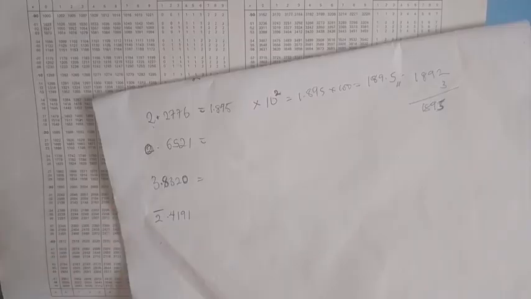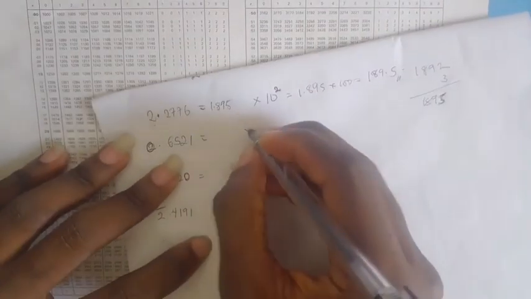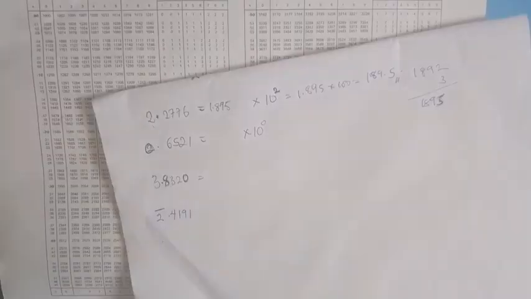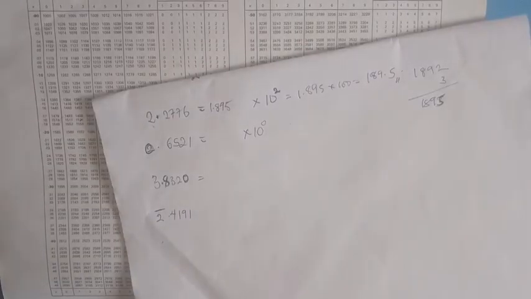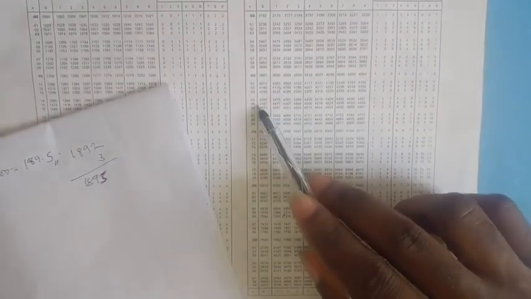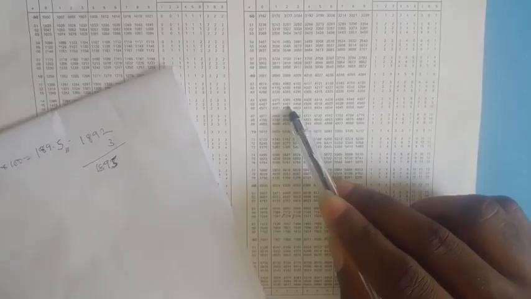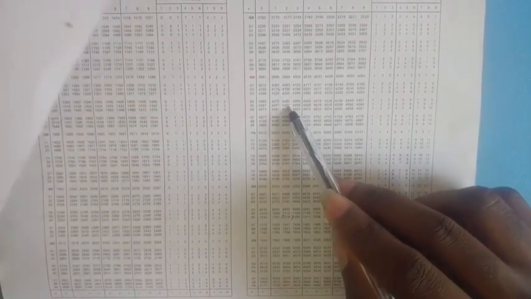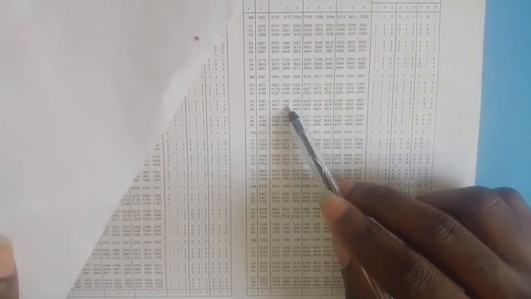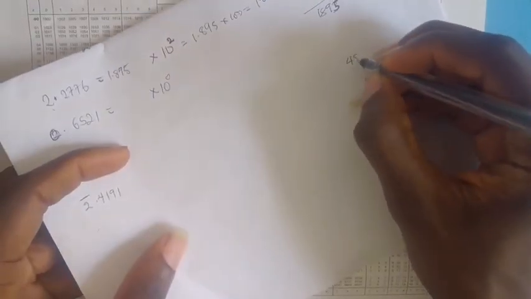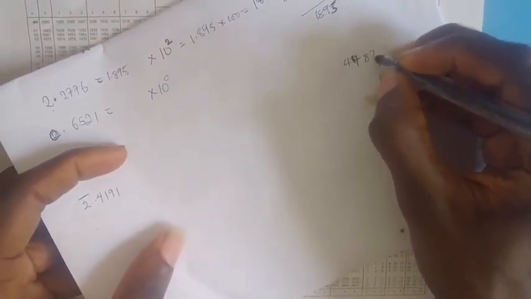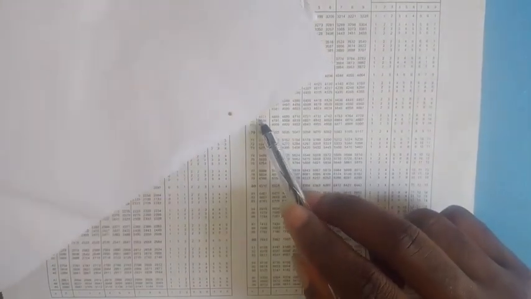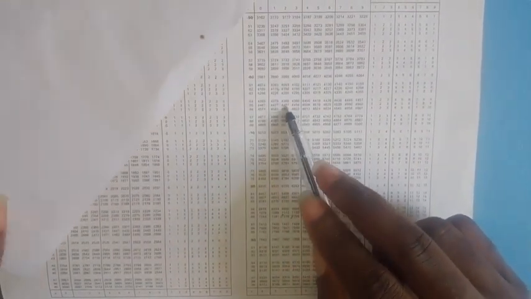Yes. For the second one, first of all, we convert the power of 10 to 0. Now, 6521 is our focus here. So we have 65 under 2 with a difference of 1. 65 under 2 gives us 4487.